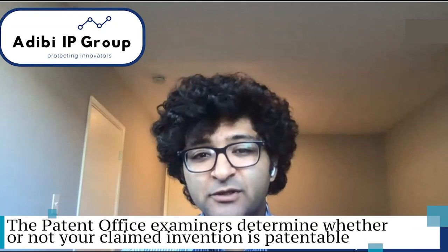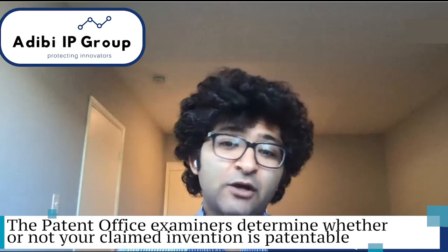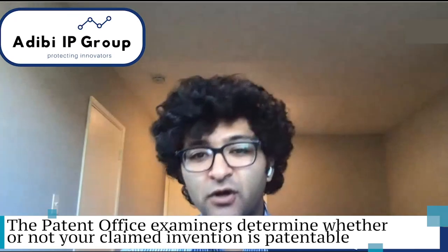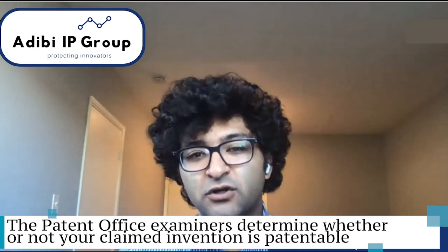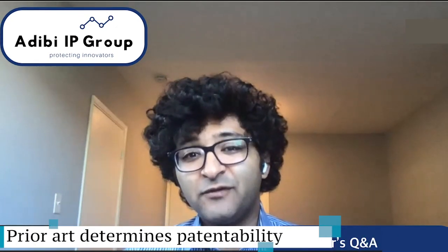And then they're going to do a patent search. So they're going to search through the Patent Office database for both patents and published patent applications. And they probably might also use other databases such as Google or any other search mechanisms that they have at their fingertips to try to identify prior art. Now, prior art lives in a lot of places. You can usually find a lot of prior art on Google.